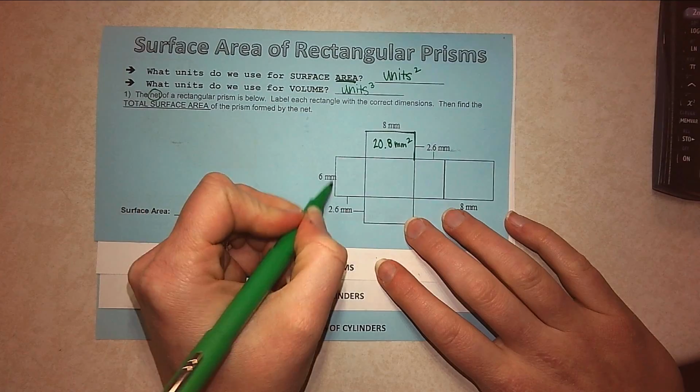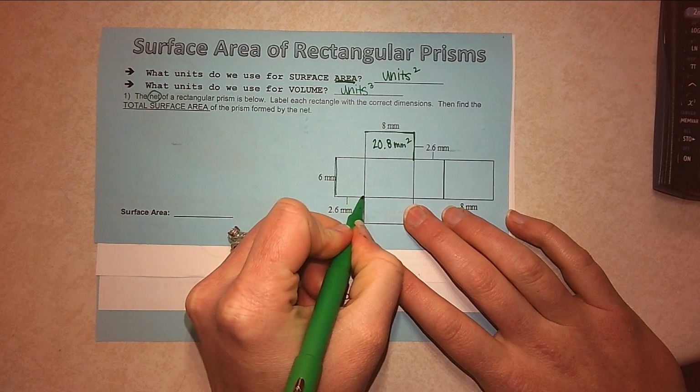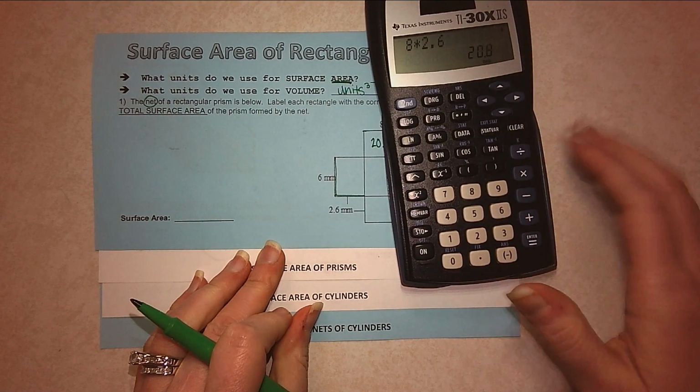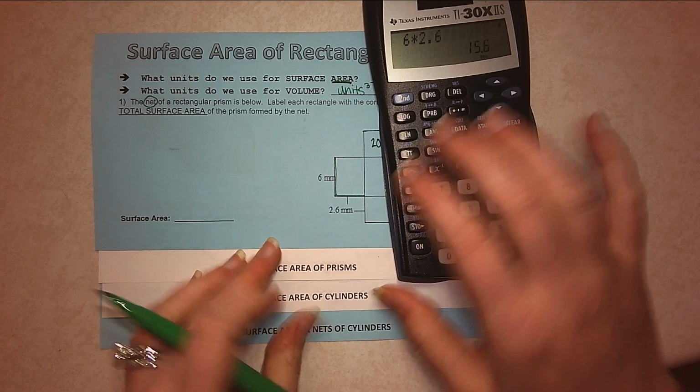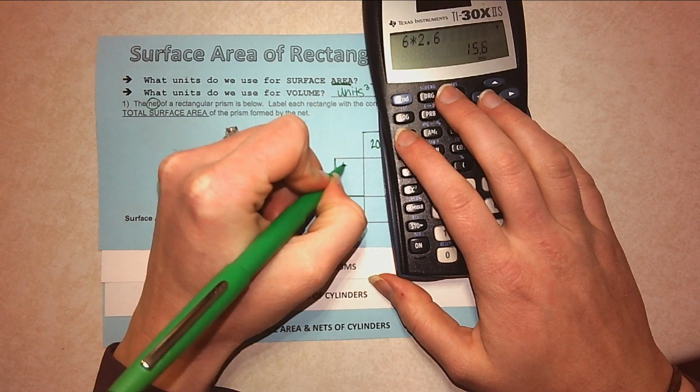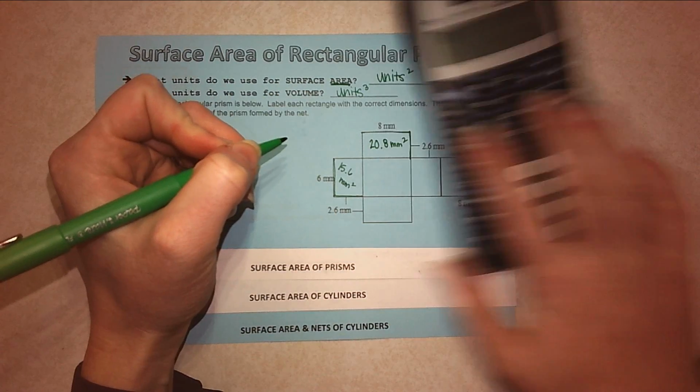Then let's look at this rectangle here. It's also labeled with 6 millimeters and 2 6/10 millimeters. So I'm going to do 6 times 2 6/10. And that area there is 15 6/10 millimeters squared.